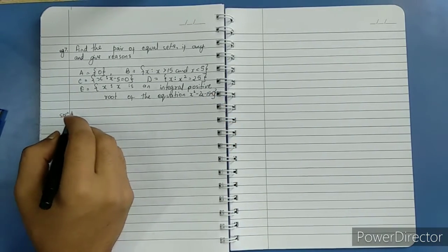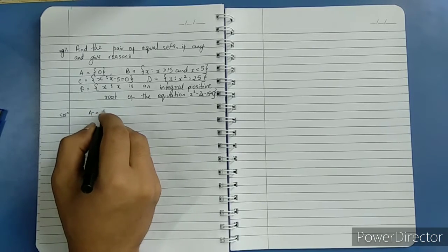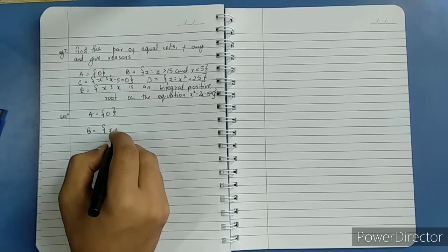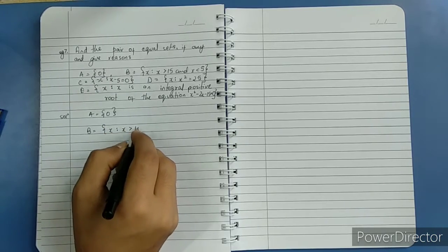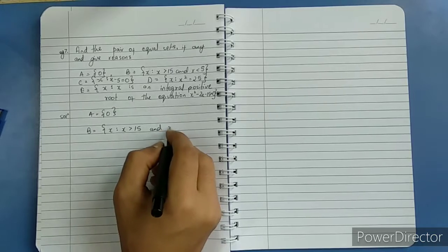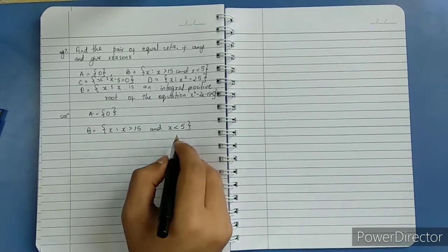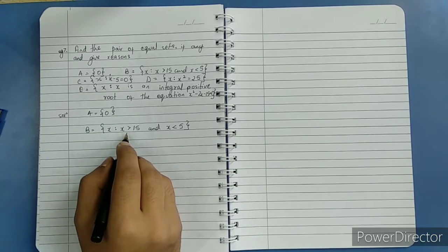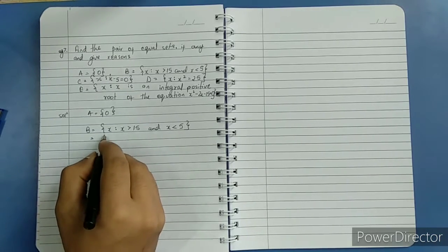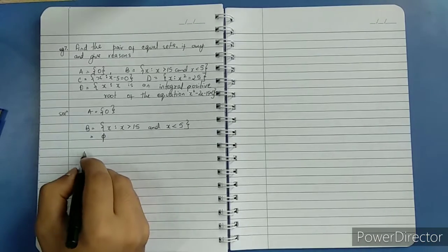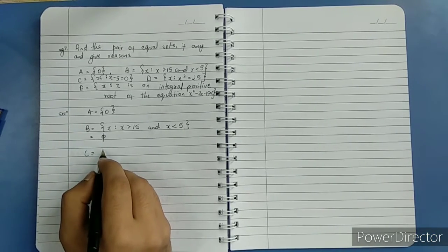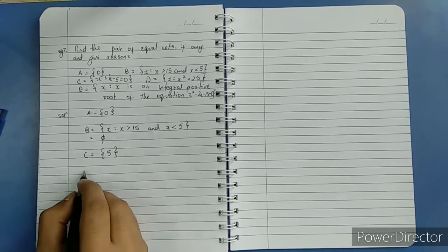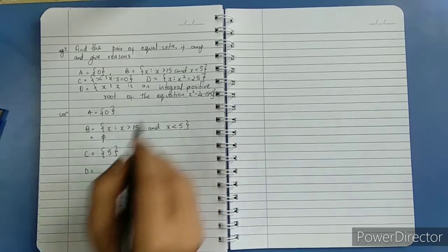So in the solution, first A is 0. B given to us is x such that x is greater than 15 and x is less than 5. So is there any number that is less than 5 and at the same time it can be greater than 15, which is impossible. So this set is basically empty set. Fine. C, x such that x minus 5 is equal to 0. So x will be 5. D, x such that x square is 25.